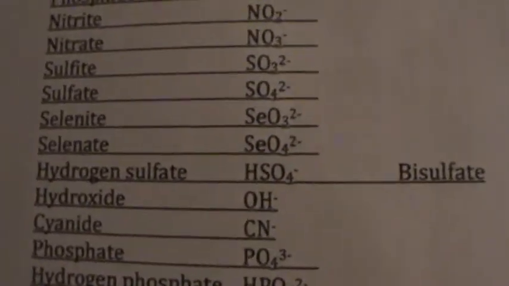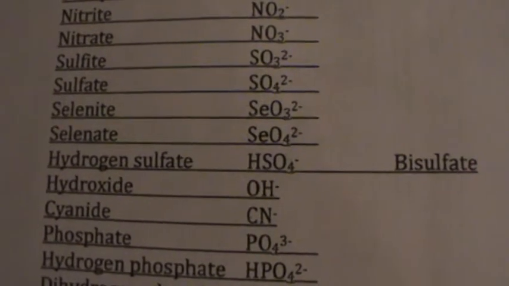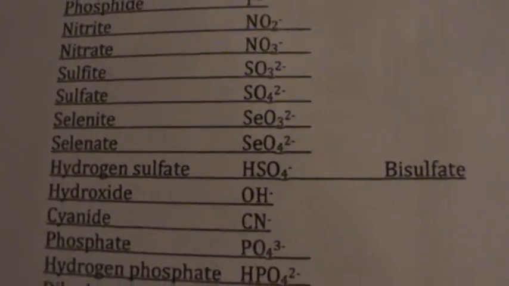There it is right there, bisulfate, hydrogen sulfate, HSO4-. They made this one pretty easy too. 1 to 1 again, so we just have NH4HSO4. And we would not combine the hydrogens, we would leave it just like that.